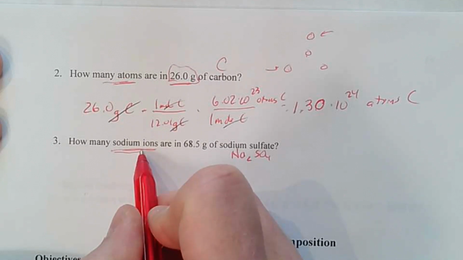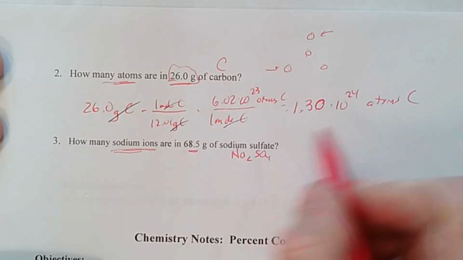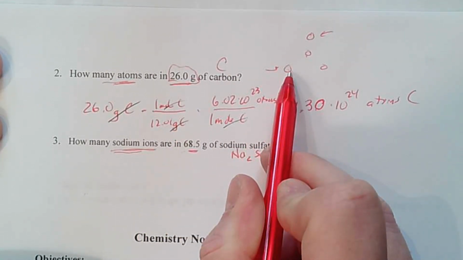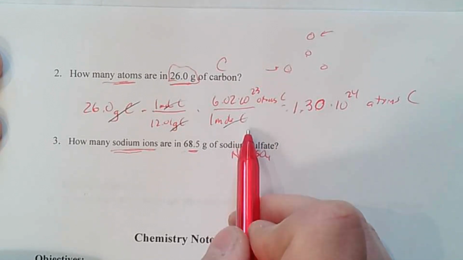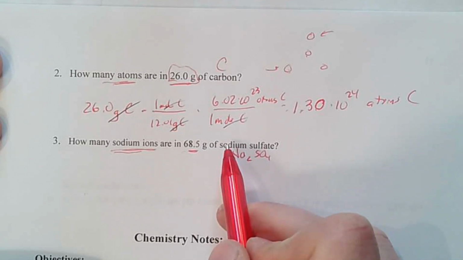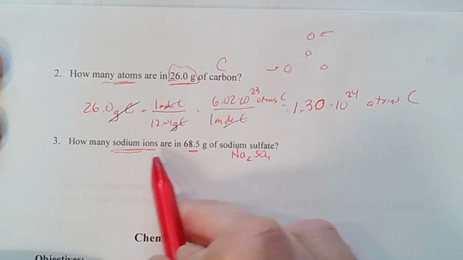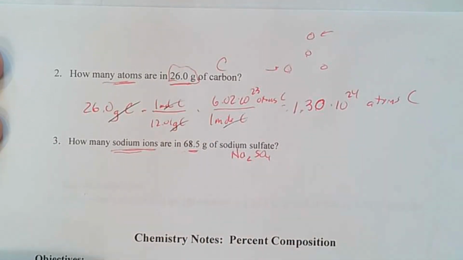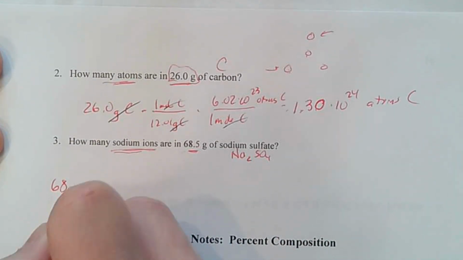So this is mass. So we're starting here. We want to get to particles, which is down here. But when we get to particles here, that's going to be how many formula units of sodium sulfate we have. We will just have one last step of converting formula units of sodium sulfate to how many sodium ions that would contain. So this will have 3 steps. And there can be some variation in how you go about doing this as far as the steps. However, mathematically you should always end up with the same answer.